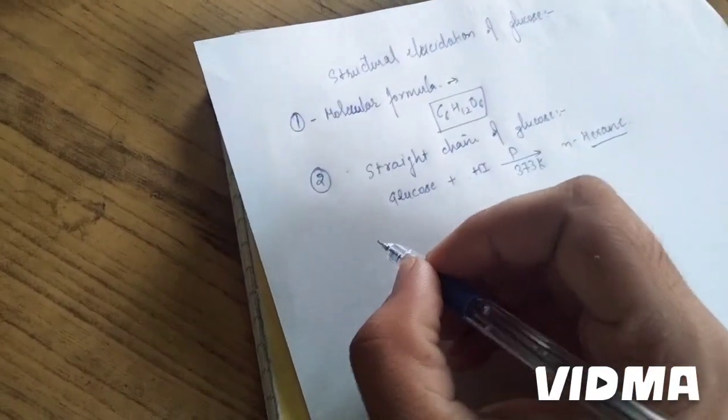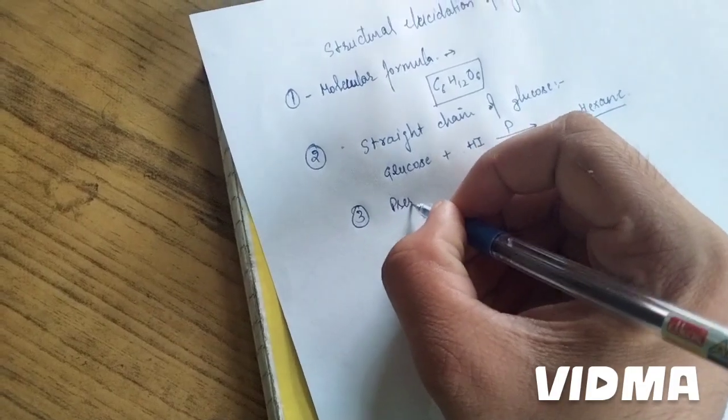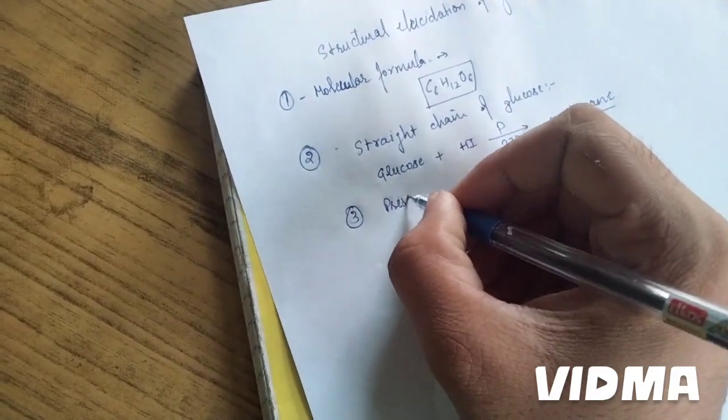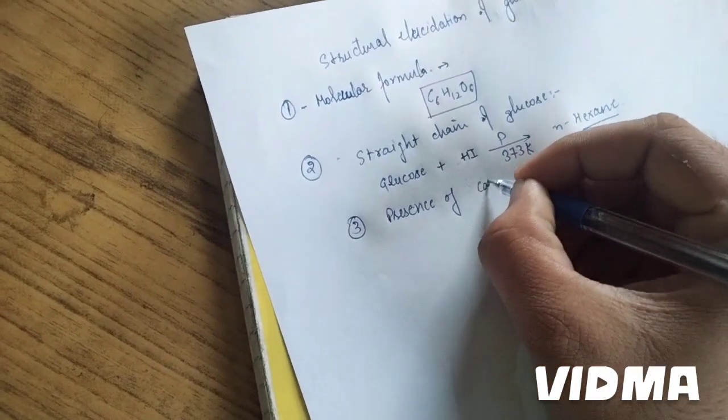Now moving toward our third point, that is presence of the CHO group, or we can say presence of carbonyl group.